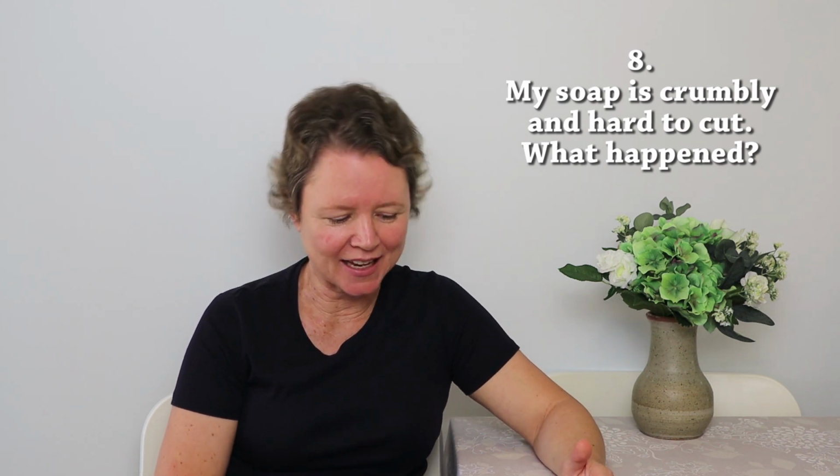Number 8, my soap is really crumbly and hard to cut. What happened? Well, that's another thing too. Your soap can be a bit soft, or it could also be really, really hard and crumbly and hard to cut. The main reason for that in a pretty straightforward soap recipe would be, I think, that the lye may have been measured incorrectly and the soap could be lye heavy.